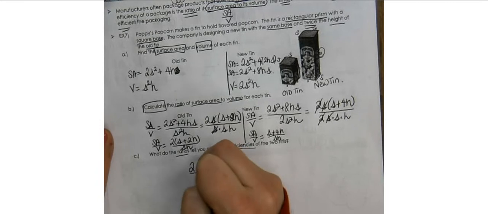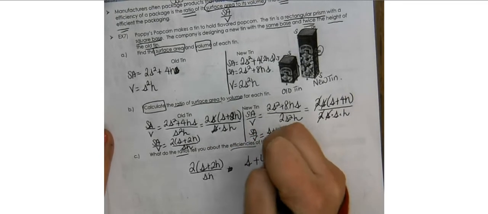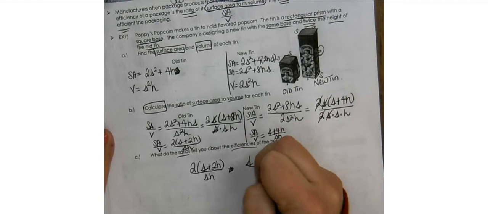So now we want to figure out, what do the ratios tell us about the efficiencies of the new tin? We have our old tin is 2 times S plus 2H divided by SH. And our other one is S plus 4H divided by SH.